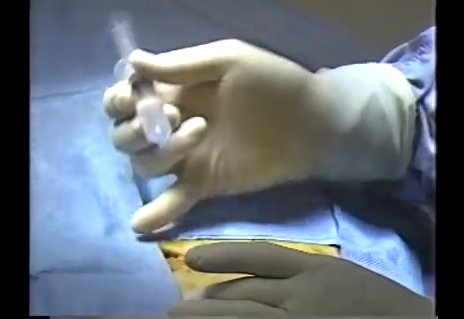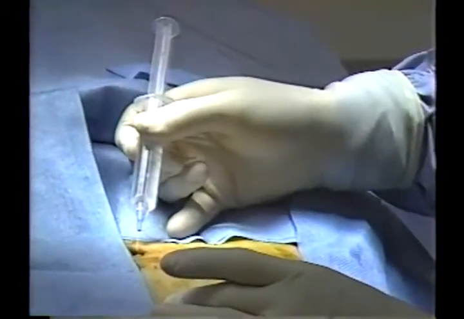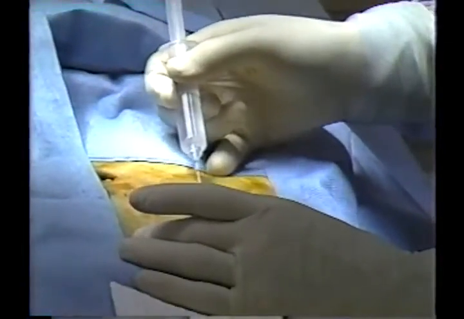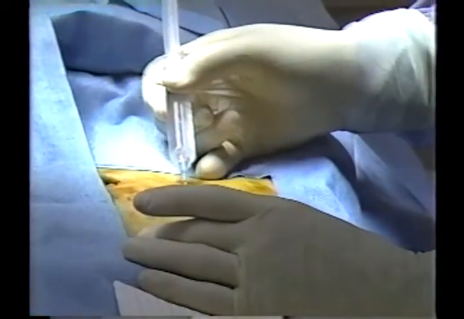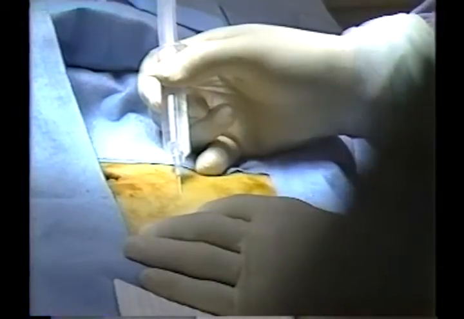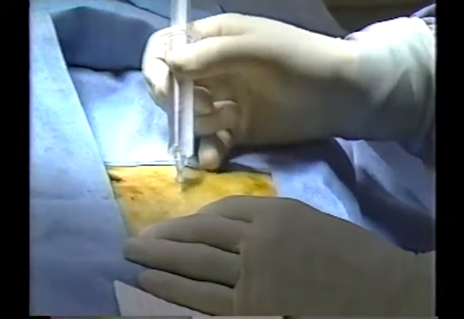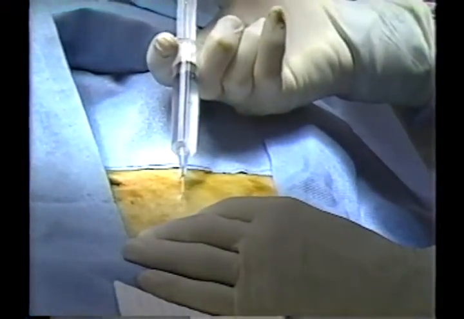In this patient, the choice of catheter entrance site is 1 inch below the umbilicus and the left mid-rectus sheath. The patient had a previous catheter on the right side, which was removed 10 days ago. The skin is anesthetized with 2% lidocaine.